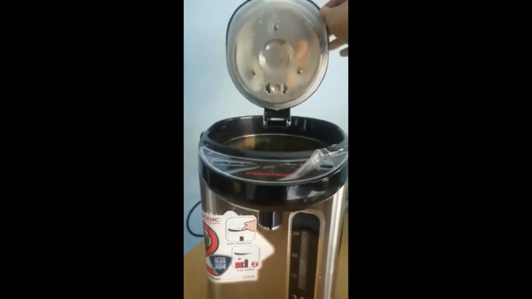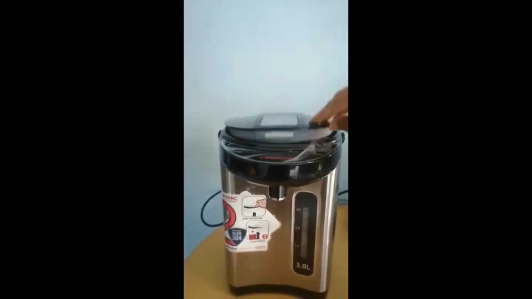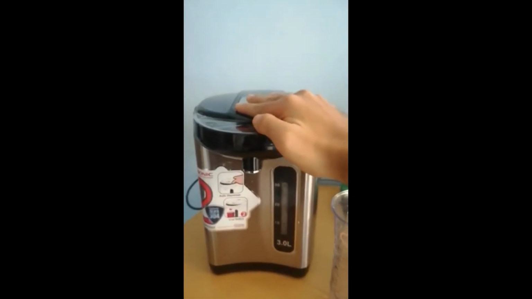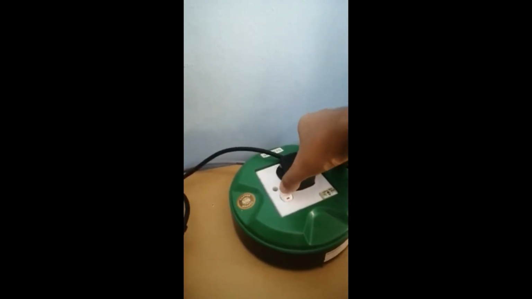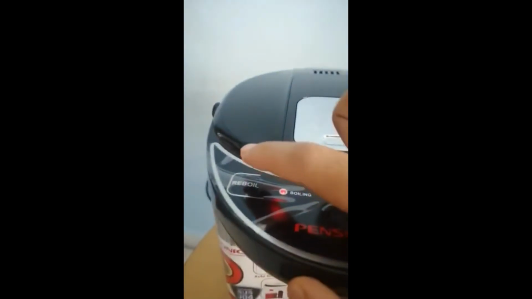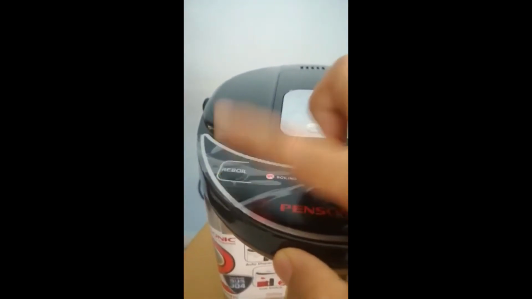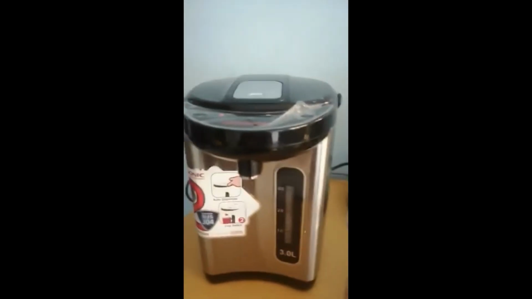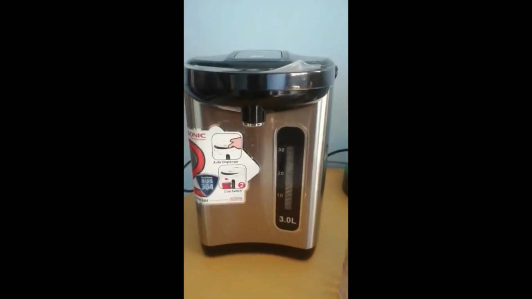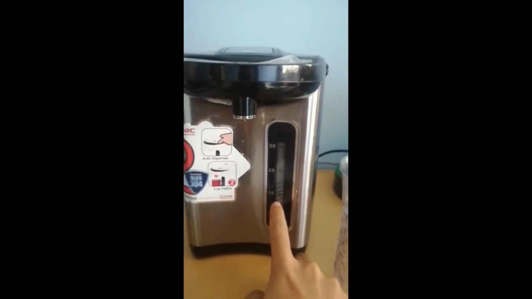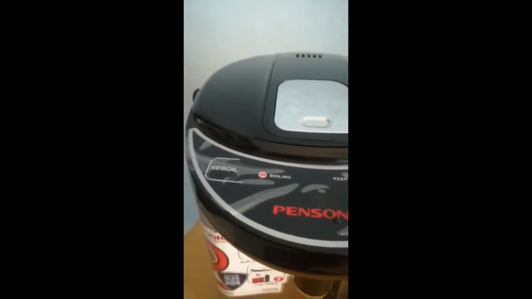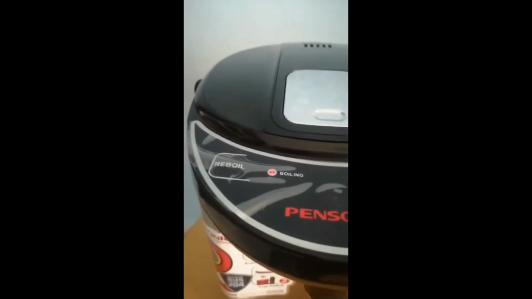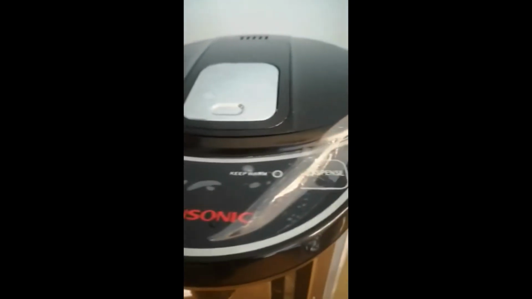Close the cover on top of the water boiler, then switch on the plug and press the button to reboil. Here is the level of the water, 500 milliliters. Now we wait for the red light to turn into the yellow light.